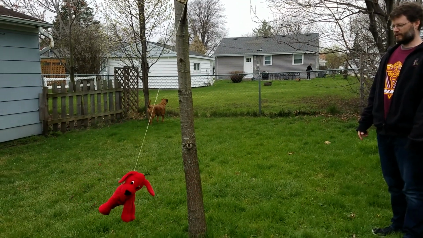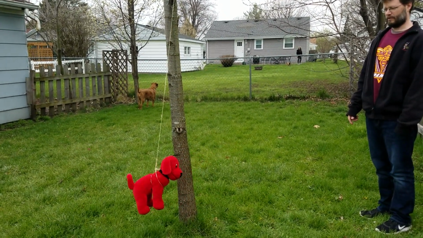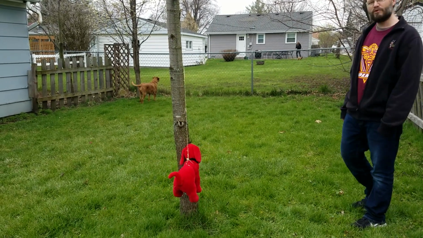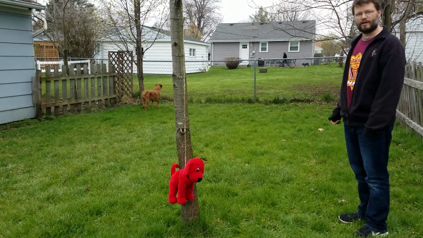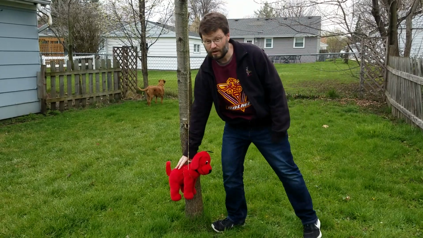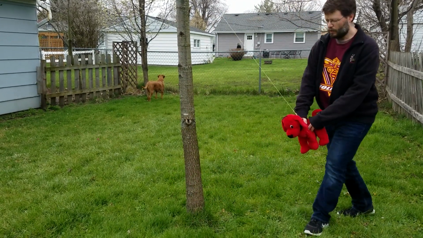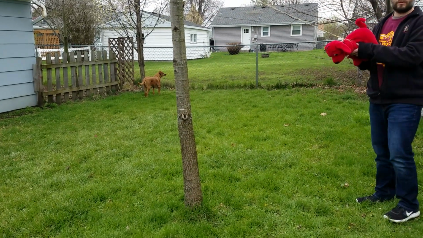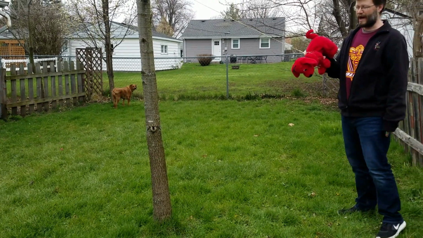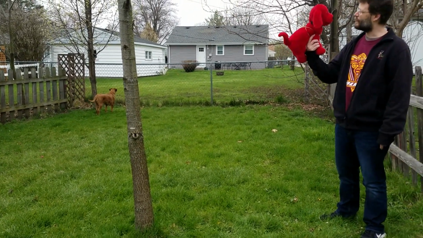Notice that Clifford gets hurt. Loses energy. He's not moving anymore. He doesn't have any more kinetic energy. What happened? He lost it. Notice that he doesn't start moving on his own. He doesn't have his own energy. I put it into him.